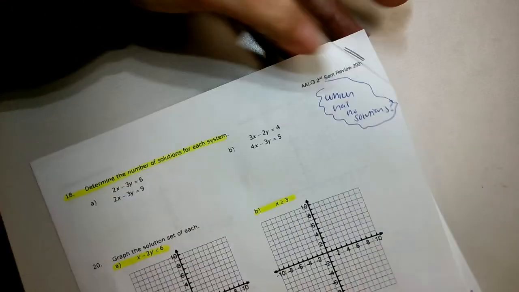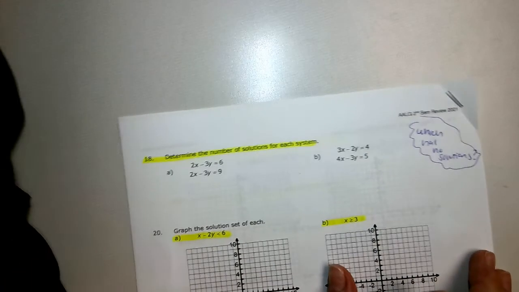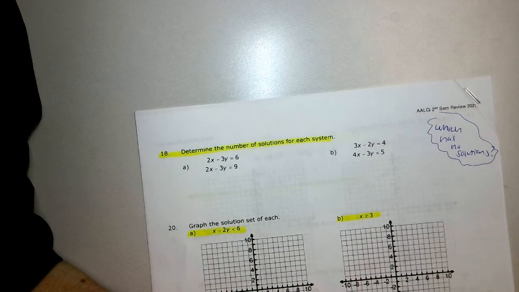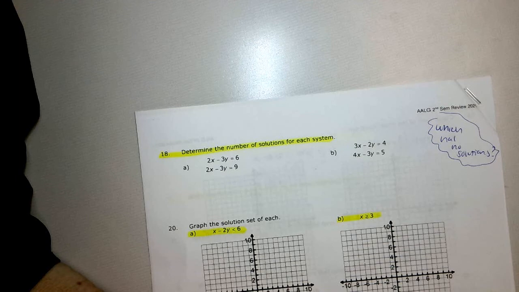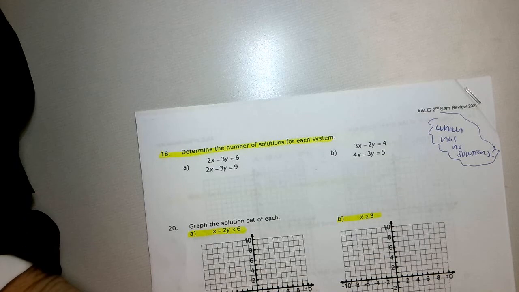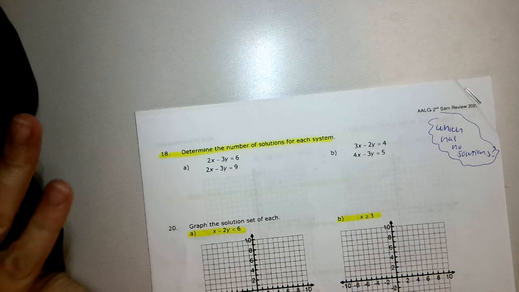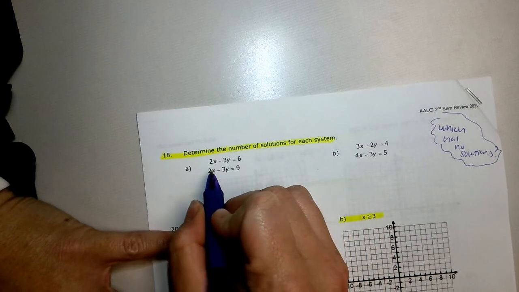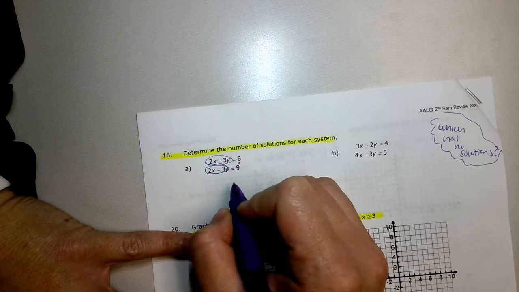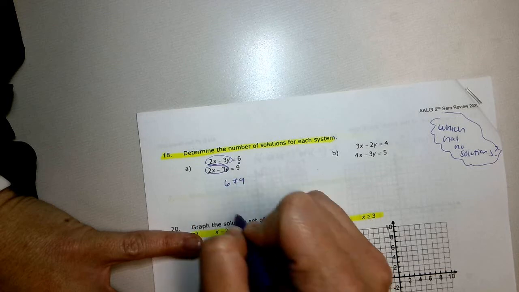Skip to the back. Okay, and it says determine the number of solutions for each system. Well, we're actually just going to solve and find the solution to each system. So on this one, I want you to realize that 2x minus 3y, 2x minus 3y, these are the same thing, which means that this should equal this, but it does not. Therefore, there's no solution.